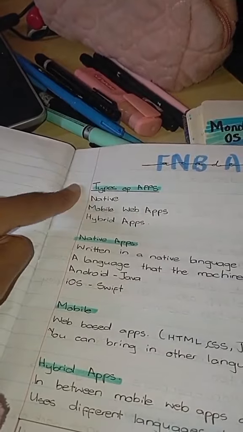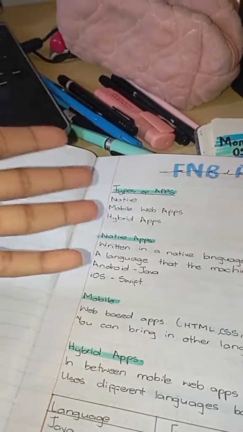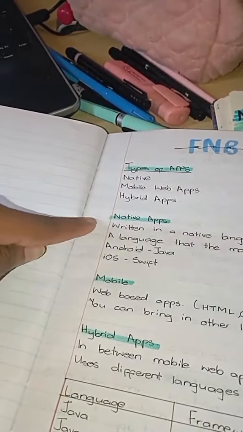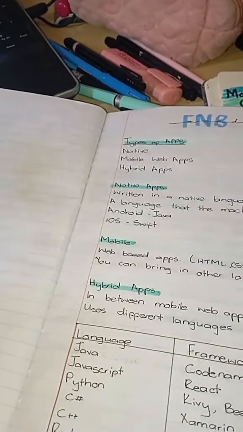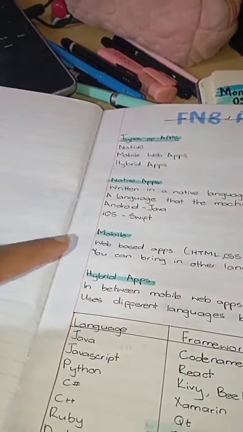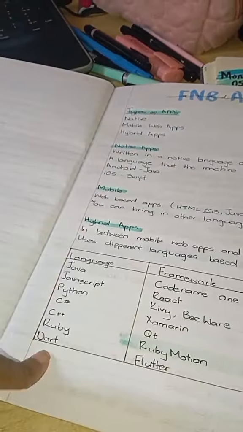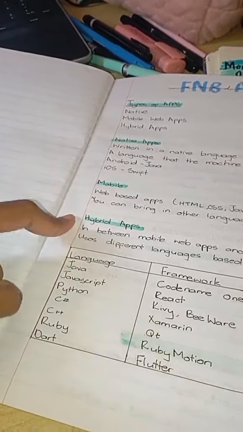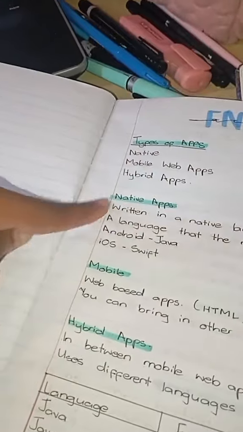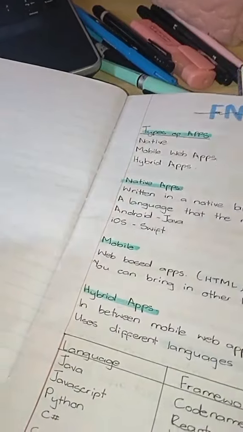You have your native app, which is written in a native language, so a language that is easily understood by the machine or the computer you're using. And then you have your mobile web apps, which are launched on a web browser. And then you have your hybrid apps, which are a combination of the two, so it's in between, and it is more flexible because if you develop a hybrid app, you can deploy it on different operating systems, whereas a native app, you can only deploy on whichever operating system you coded it on.